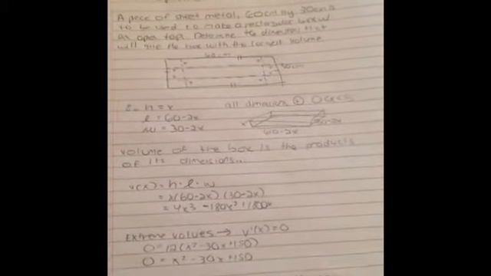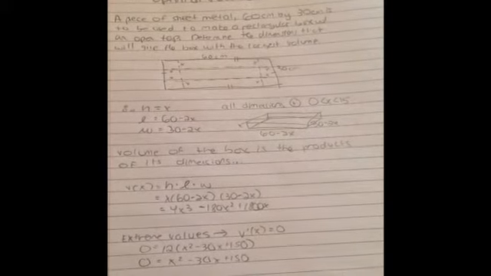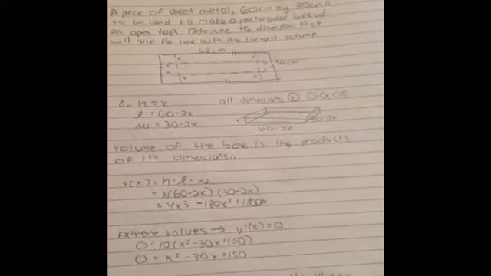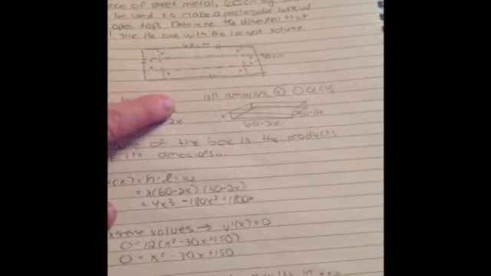So the question reads: a piece of sheet metal 60 centimeters by 30 centimeters is used to make a rectangular box with an open top. Determine the dimensions that will give the box with the largest volume. So here we have our picture of our box, with the dotted lines representing the folds.